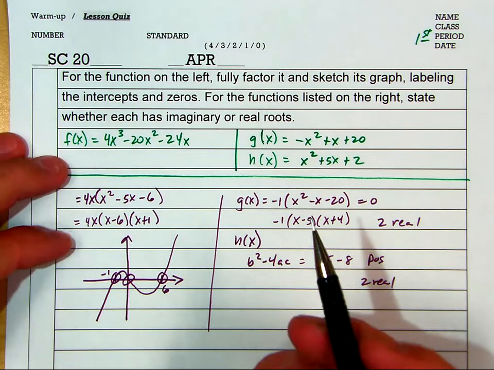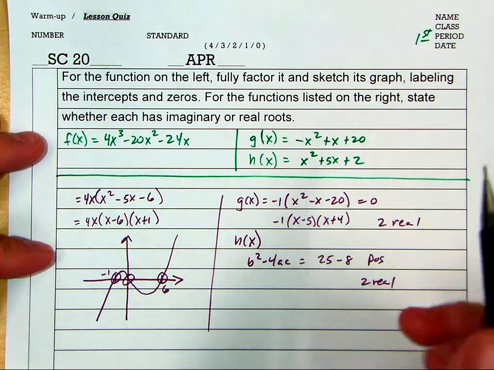Here's the explanation video to go with the answers for spot check 20. This was for first period.